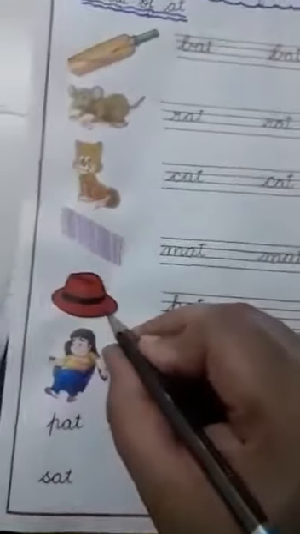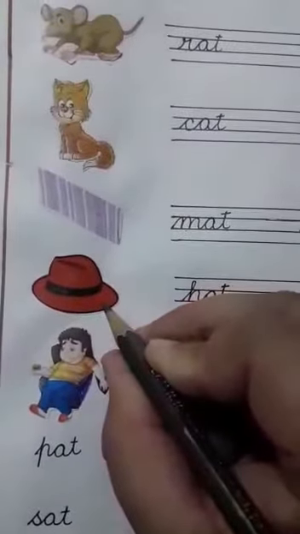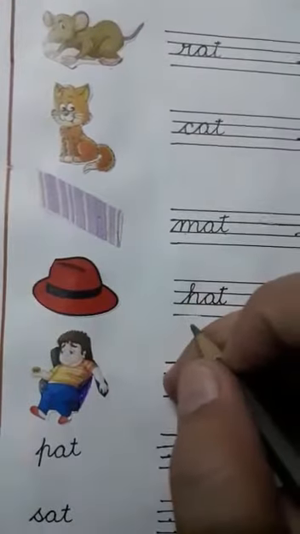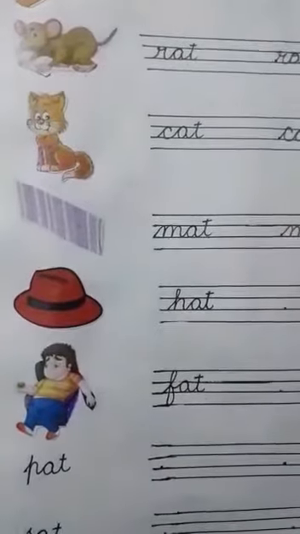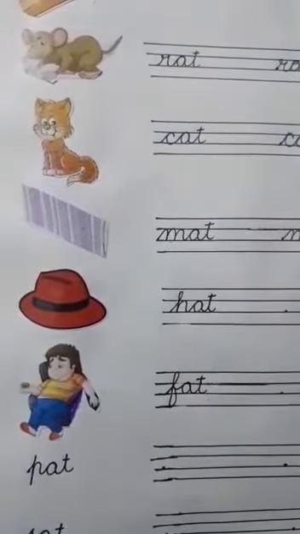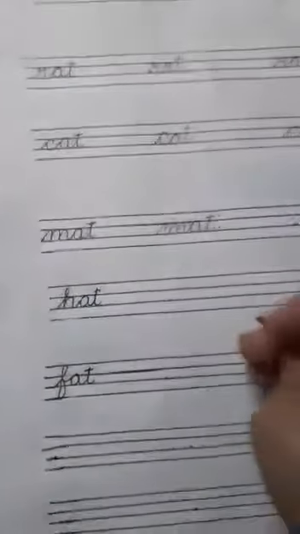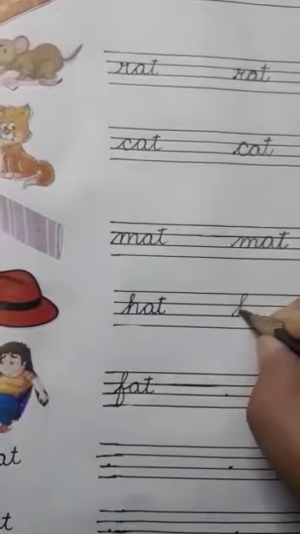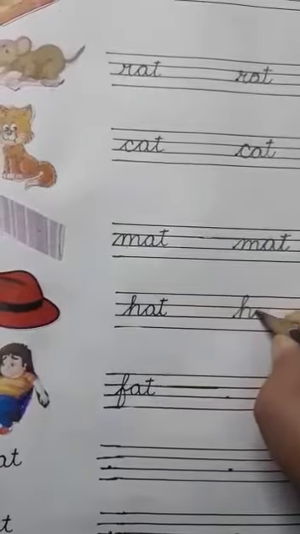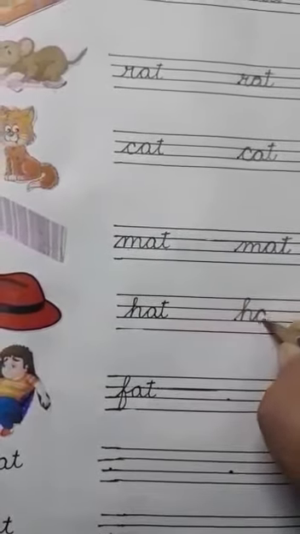Next is, which picture is this? What is this, children? Cap. No, this is not a cap. This is hat. Do you have hat? No. Okay. So, how to write hat?